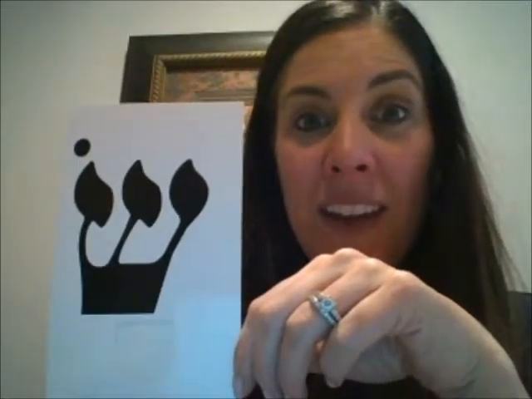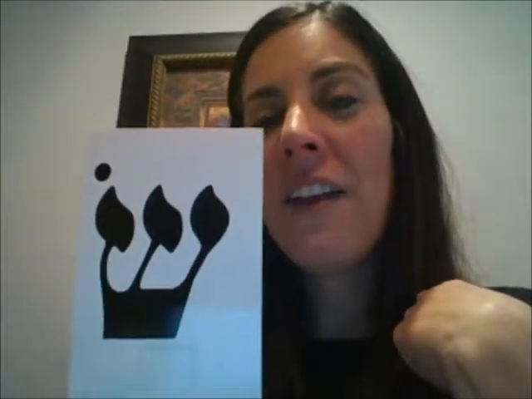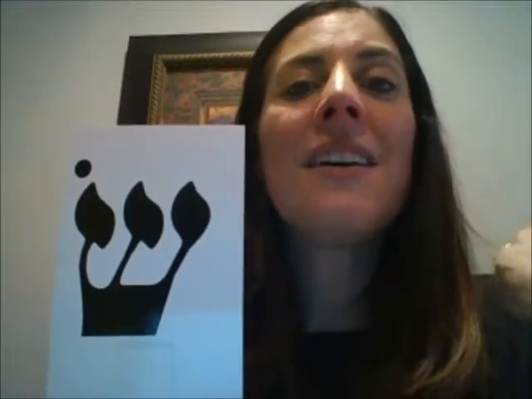So when you're reading in Hebrew, you start reading from right to left, and you're going to see that there is a dot on the left. So you will say, like in the word Israel. Now, there's another letter that also sounds the same, and it's the letter Samech.